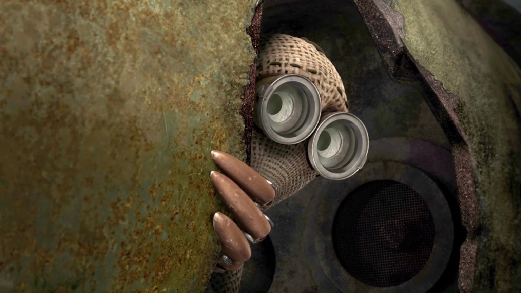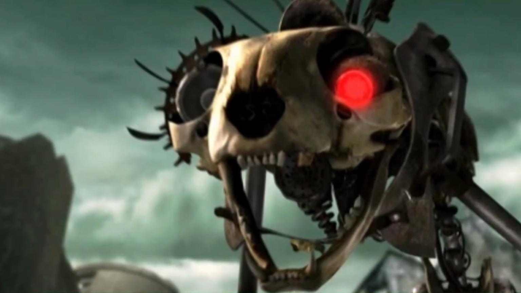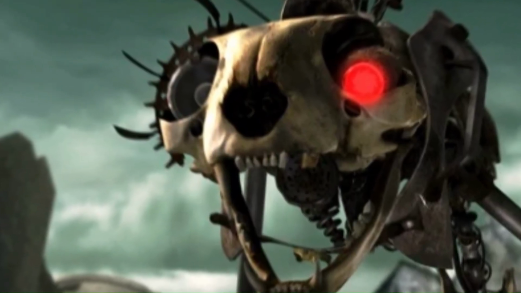The plot of the short revolves around a sentient ragdoll named Nine. He's the last of his kind, living in the ruins of a post-apocalyptic Earth. He's being hunted by a mechanical monster that wears a cat skull. We'll call it Cat Beast.